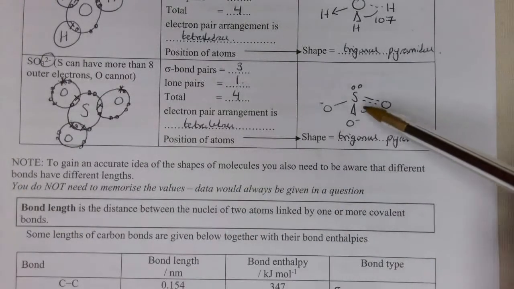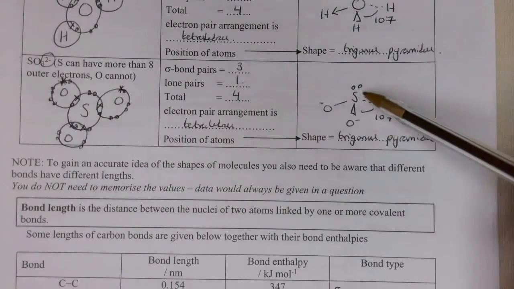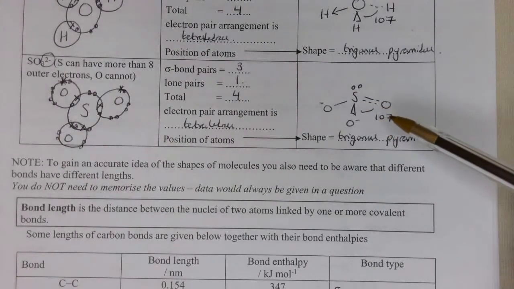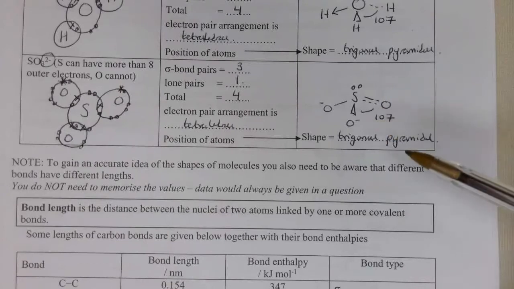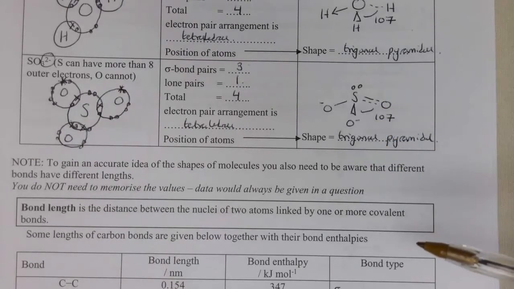Now, obviously these numbers will change slightly depending on the atoms that are actually involved, but 107 is a good enough approximation for pretty much all trigonal pyramidal molecules.